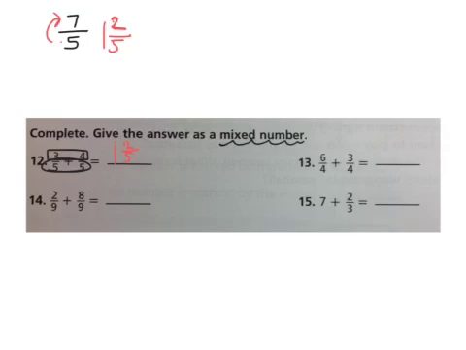So here again for number 14, my 9 is going to stay a 9. Then I'm going to add 2 plus 8, which is 10. Now I'm going to say, all right, 9 goes into 10 one time with 1 left over, and my denominator stays the same. So my answer is 1 1/9.